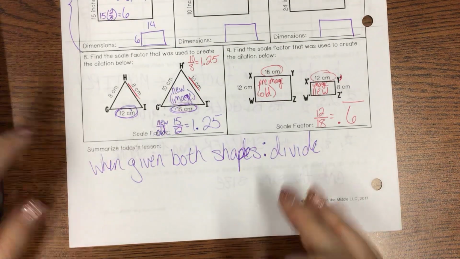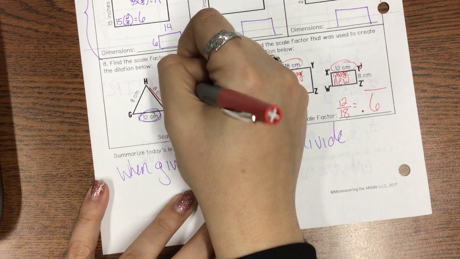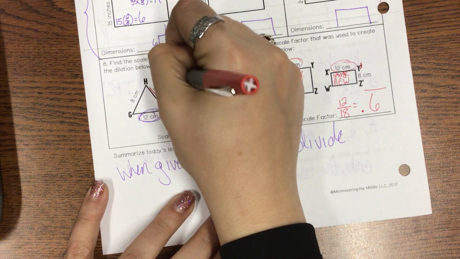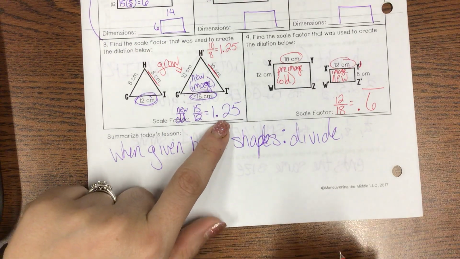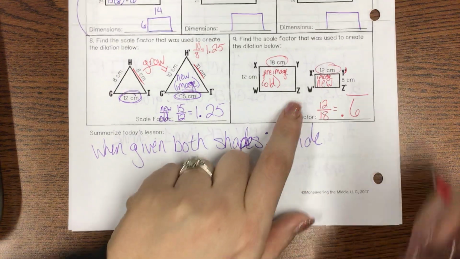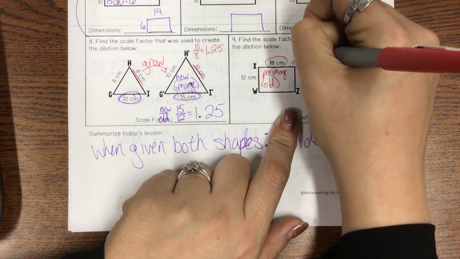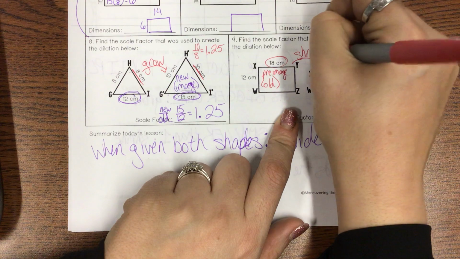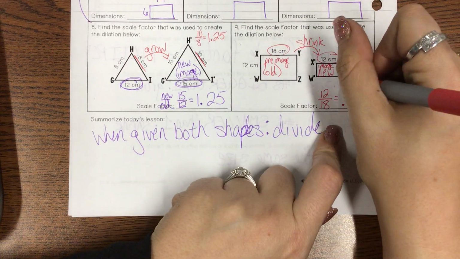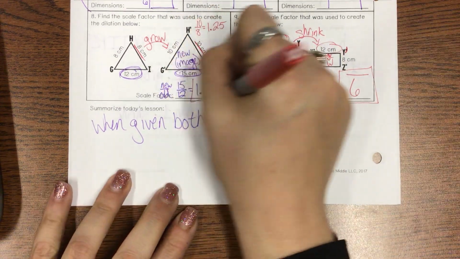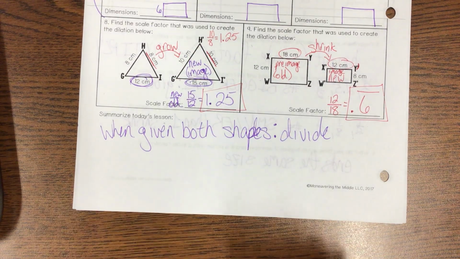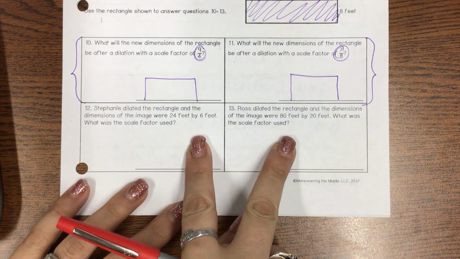So I know that this shape grew. It was a grow. So I know that my answer has to be more than 1. That gives me a little bit of a clue. This shape is shrinking. So I know that my answer has to be less than 1. And 0.6 is less than 1. So at this point, you should only have 2 homework problems left.